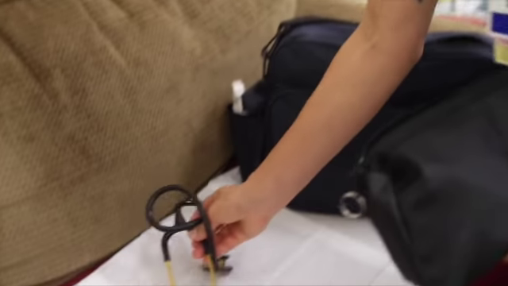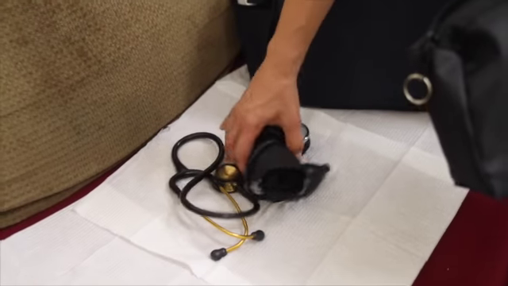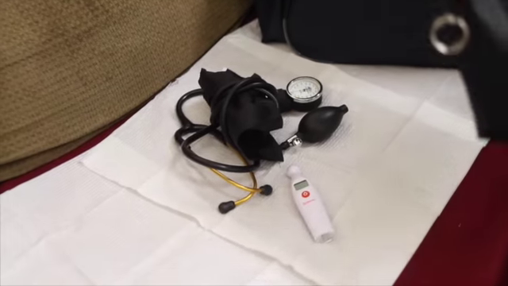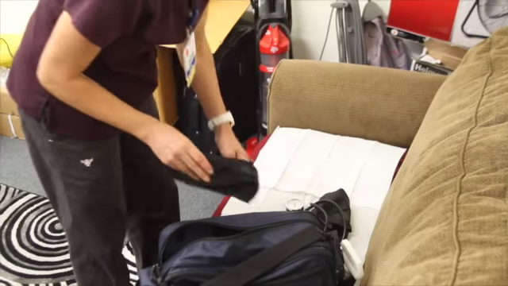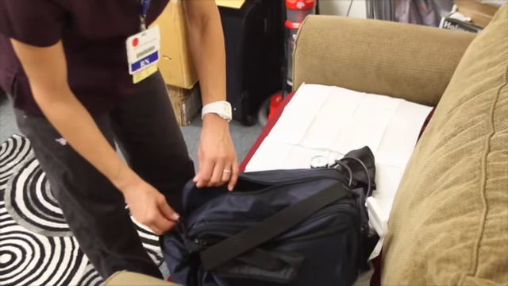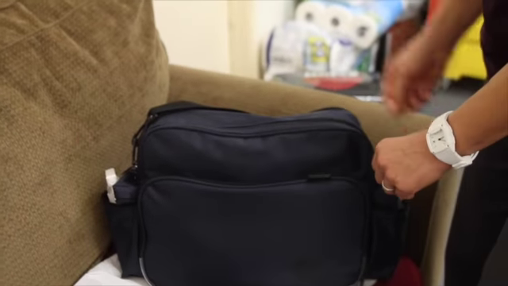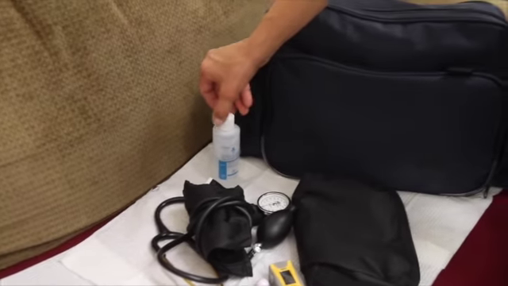Remember, these items are clean from the last time you used them. Place hand sanitizer gel and agency-approved disinfecting wipes on the dirty field.